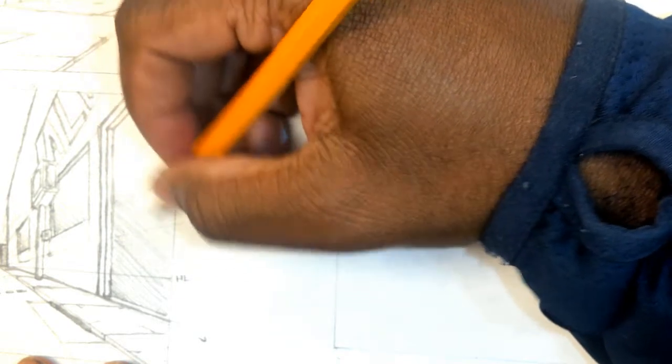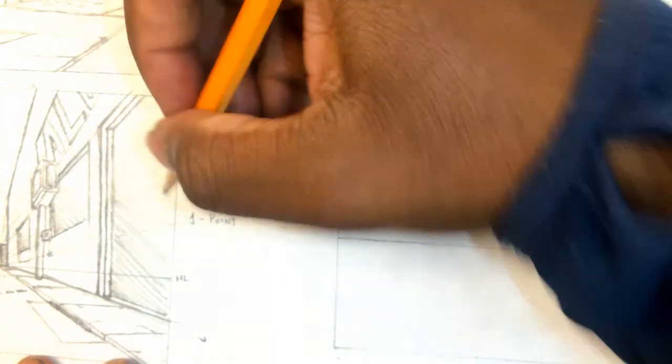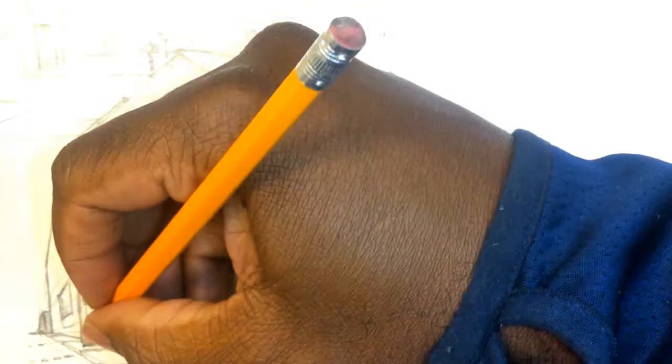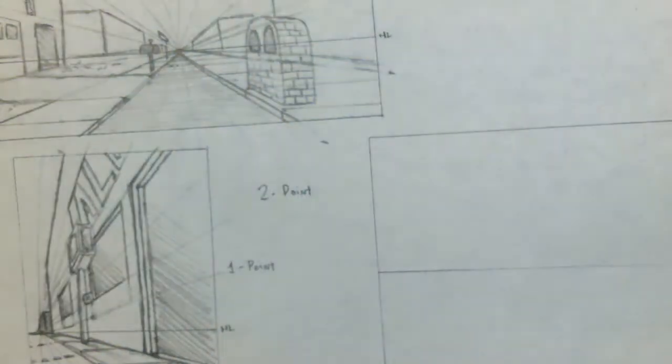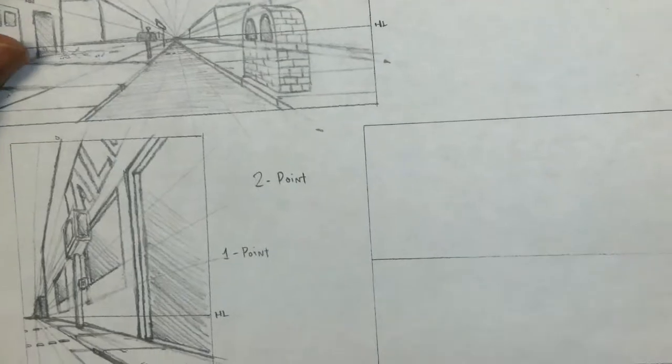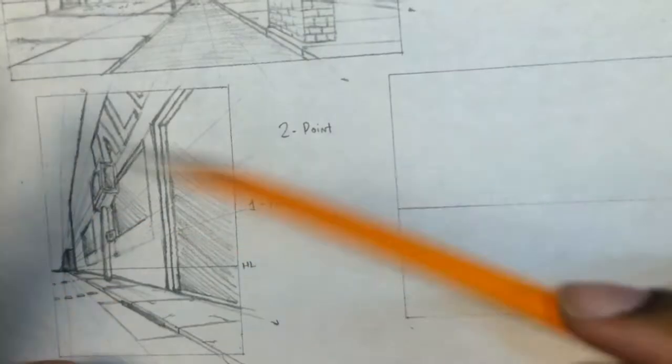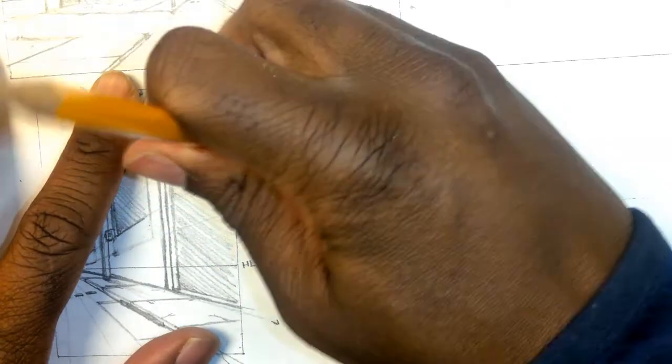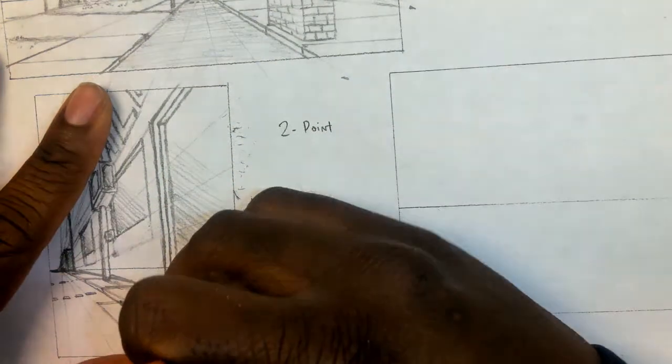With stuff like glass, I tend to use a hatching method with a little bit of blending. And now, though I can't do as much as I can, once you're done, go ahead and erase your vectors.